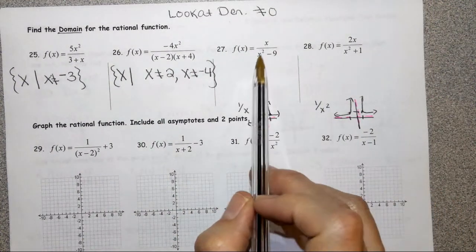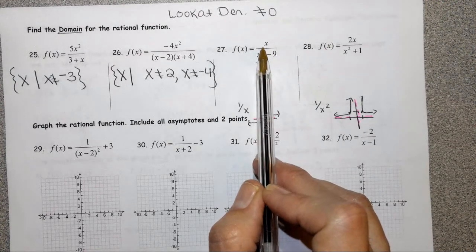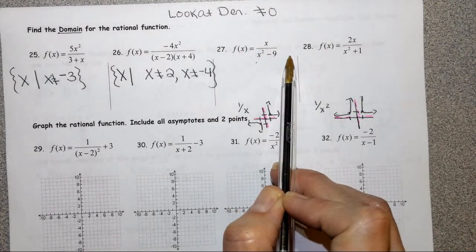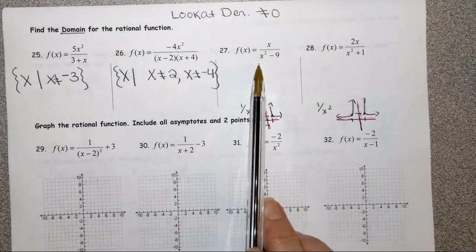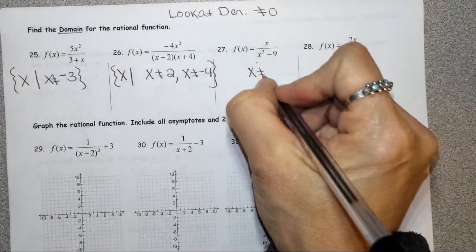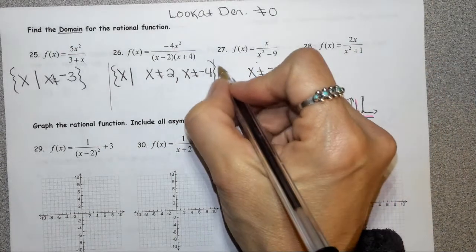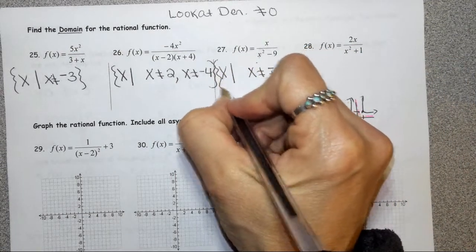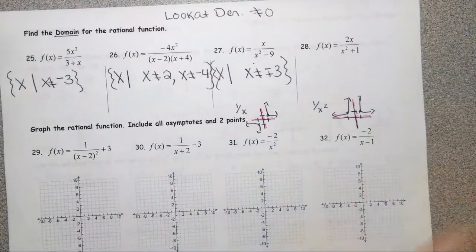27. On 27, I want to know what number could I plug in right here so that when I square it and subtract 9, I would get 0. Well, for this to be 0, this number would have to be 9. And what number squared is 9? Well, 3 squared is 9, but so is negative 3. So make sure that you do both, plus and minus. So x is all real numbers, except x cannot equal positive or negative 3.